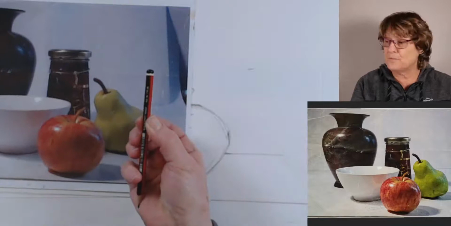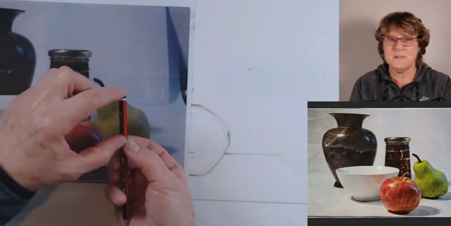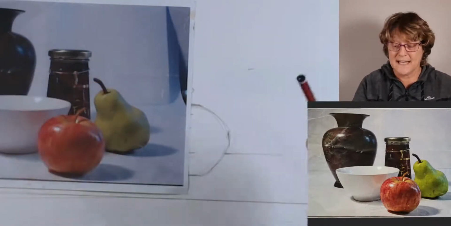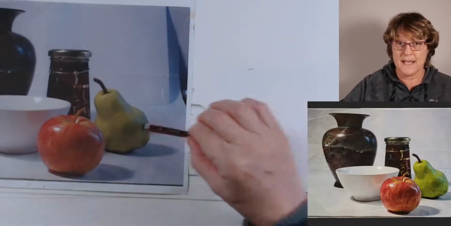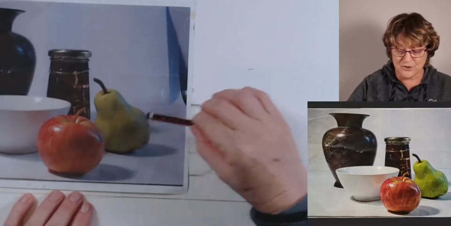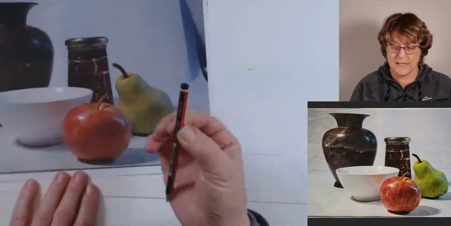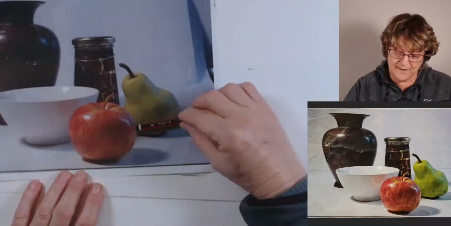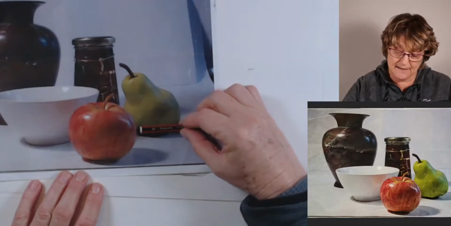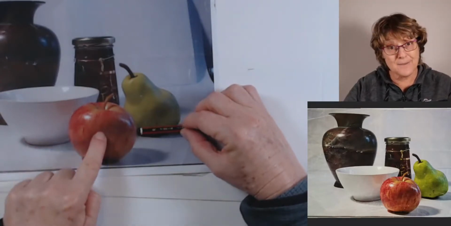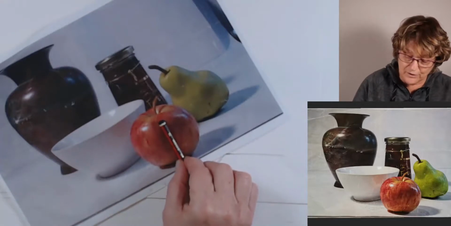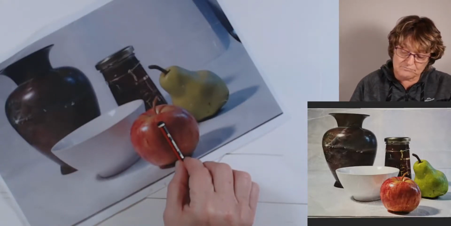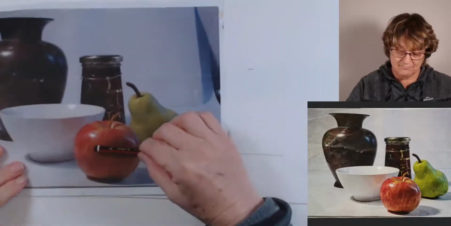Now, as I told you before, that measurement is useless information. It is not the same measurement directly on the page. We're not transferring an actual measurement, okay? So what I have to do with that measurement there is compare it to something I've already done on the apple. So I'm going to go, oh, it's about 2/3 of the height.